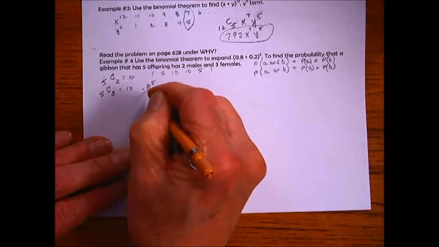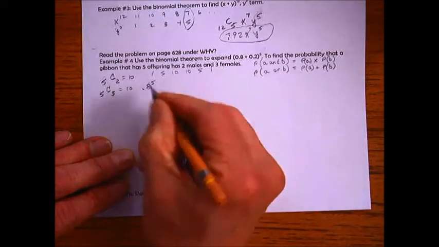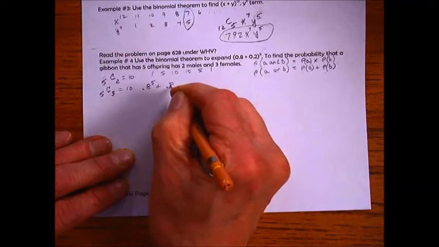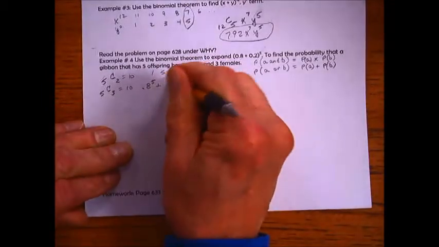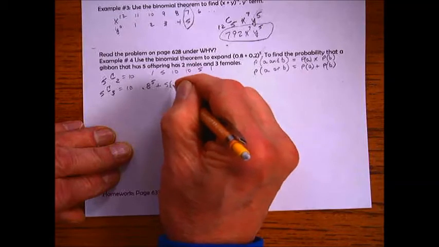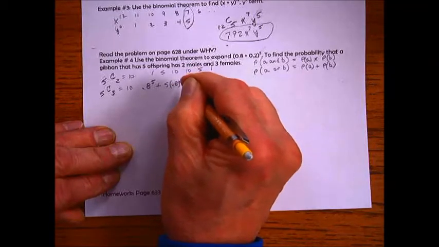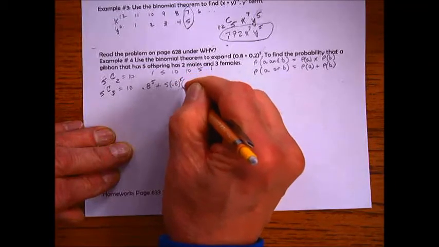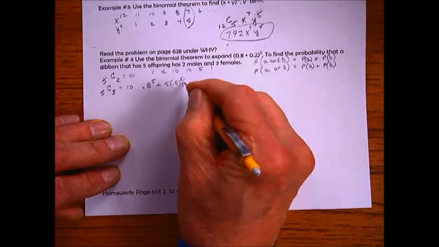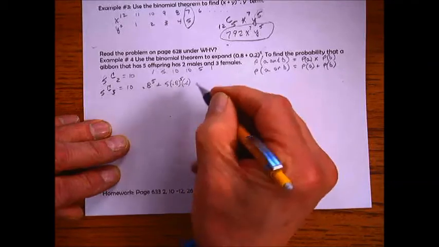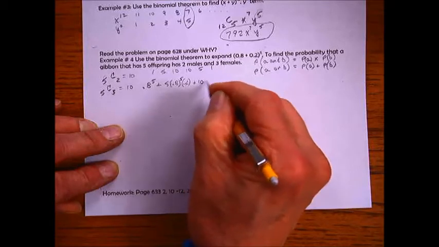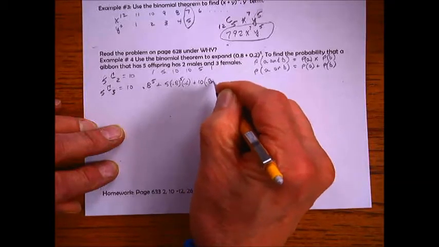This is 1 male. And so this is our first term here. And then it's going to be plus 5, which is our coefficient here, times 0.8 to the fifth times just 0.2 to the 1, or 0.2. And then we're going to go to the next one, which is going to be 10 times females, for males.